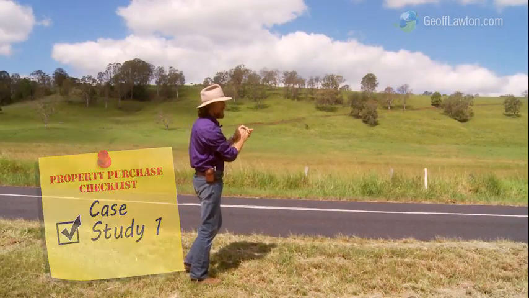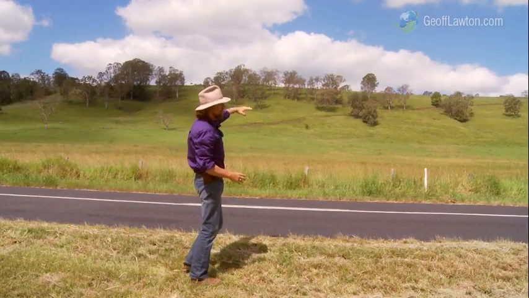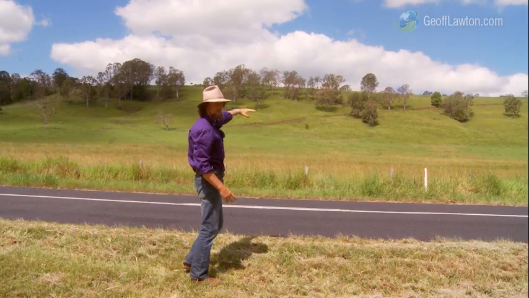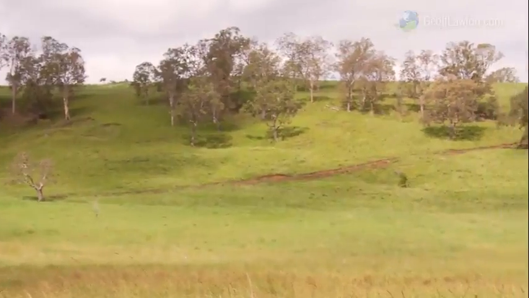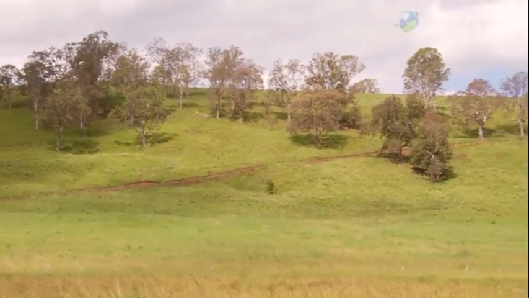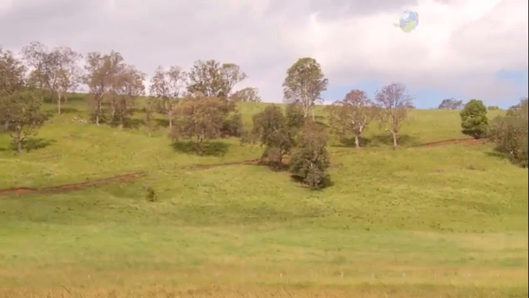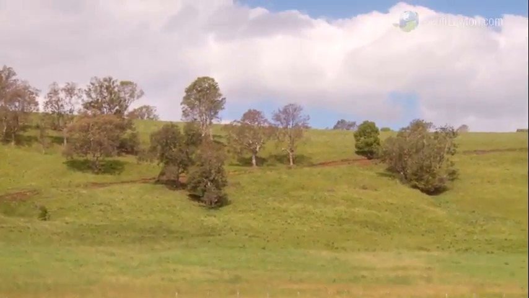Here's a classic landscape for you. Beautiful gentle hill there, steep at the top, nice steady slope in the middle and flat at the bottom. And we've got a driveway. Someone's put an expensive driveway in, one that's going to take a lot of maintenance. It's going to need a lot of pipe infrastructure to run water off.